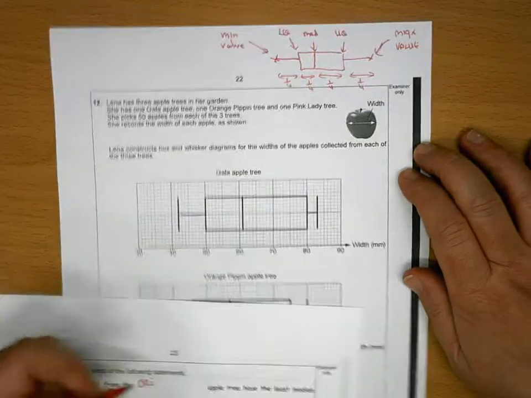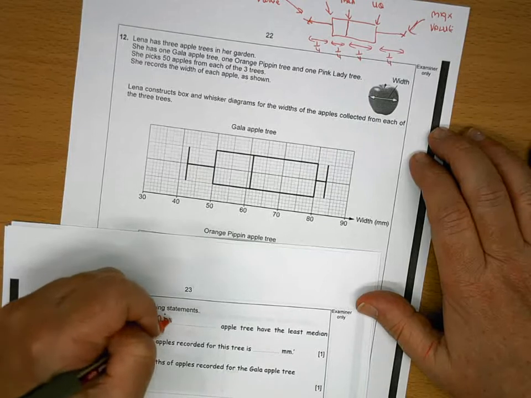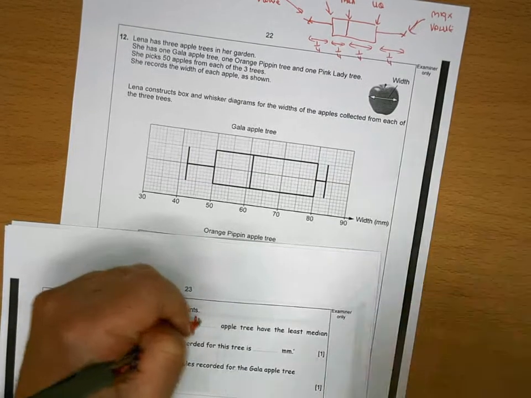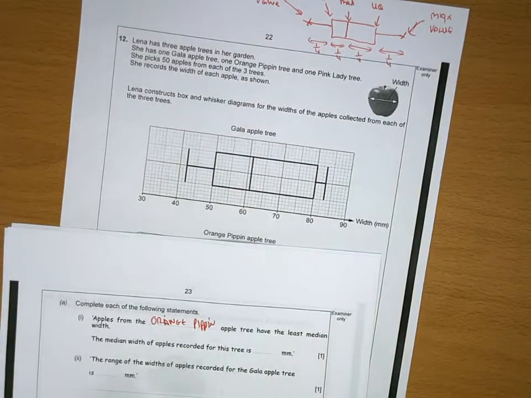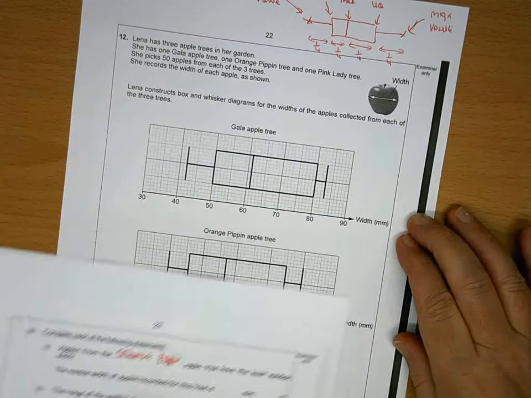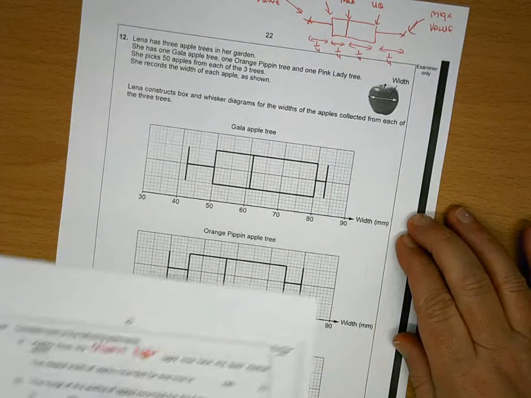I can't spell orange now. And the median width of the apples, 57 millimeters.